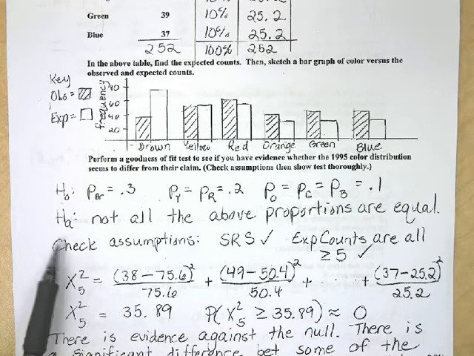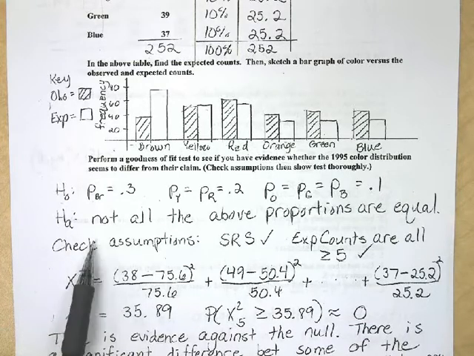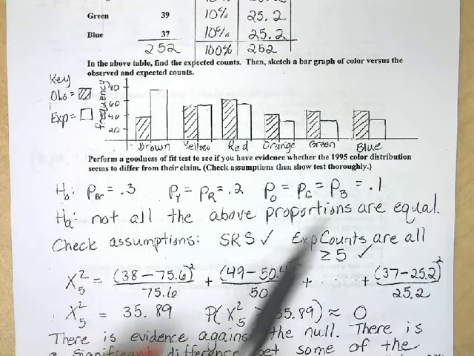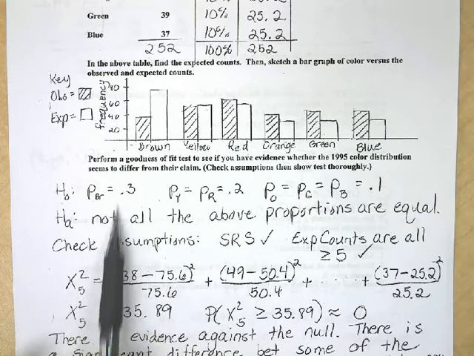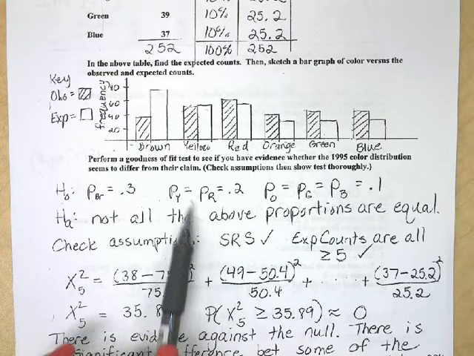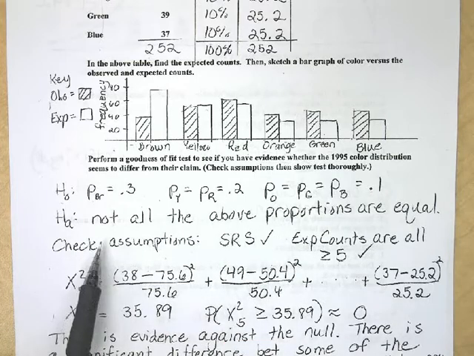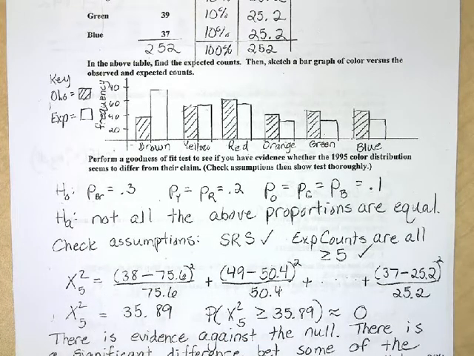And then in my chi-squared alternative, not all of these proportions would be equal. I don't write down not equal to, not equal to, and so on, because with chi-squared, I'm not going to show that they're all wrong or all right. I just know that my chi-squared test will tell me that there is at least one category that doesn't fit the model.